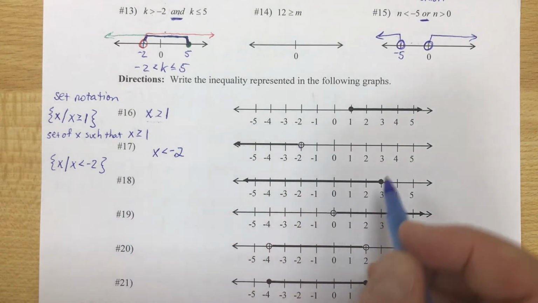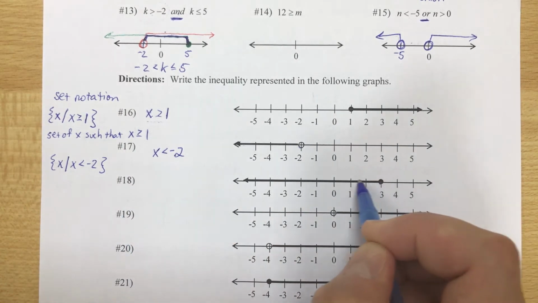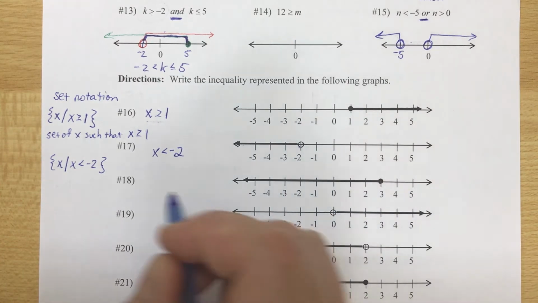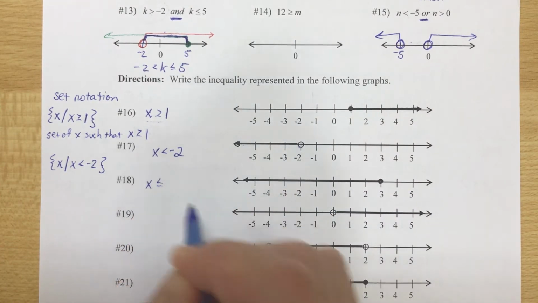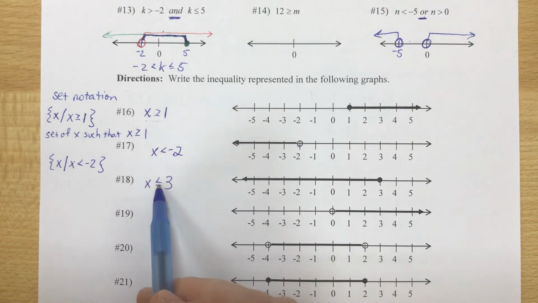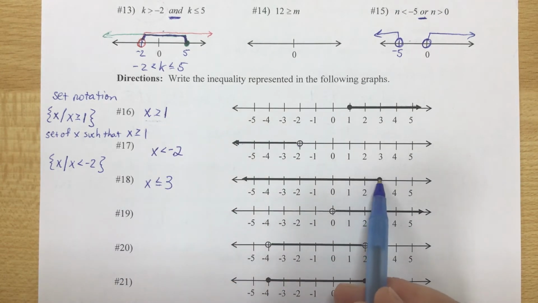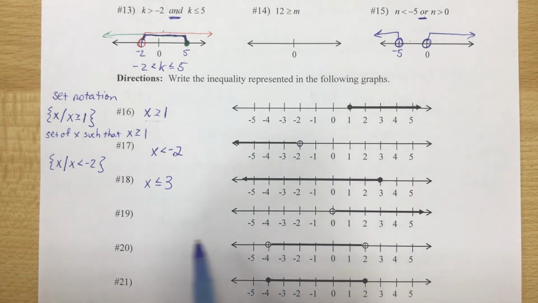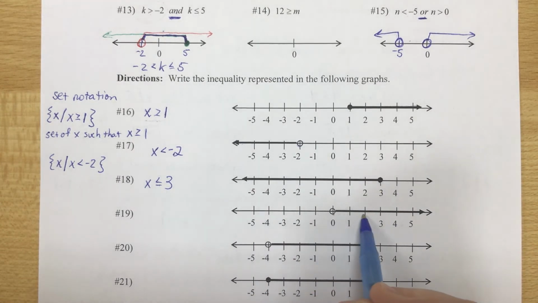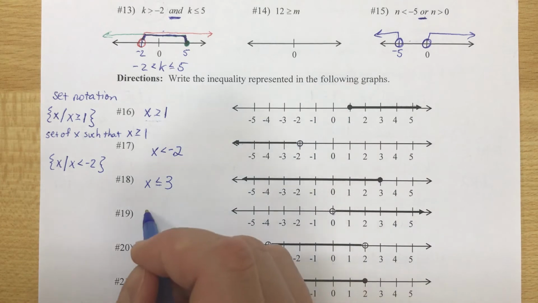All right, 18. At 3, we're graphing to the left. That's less than. X is less than or equal to positive 3. And again, that's the equal to because it's a closed circle, so we have to include that. That's part of the solution. 19, x is greater than 0.